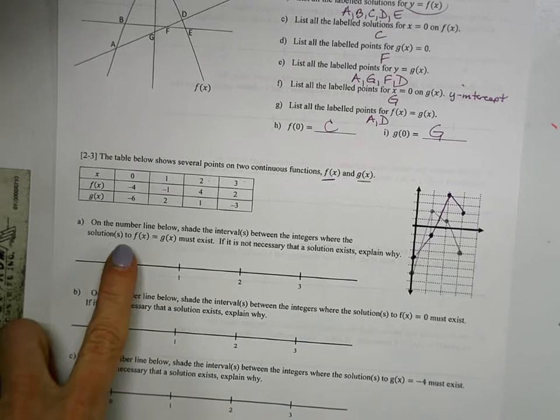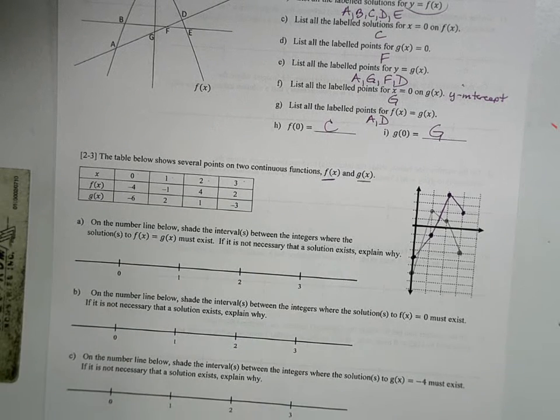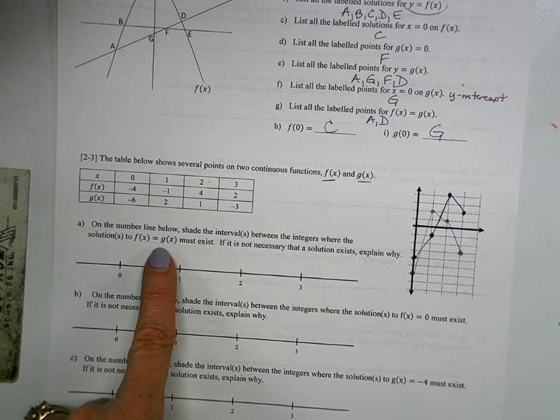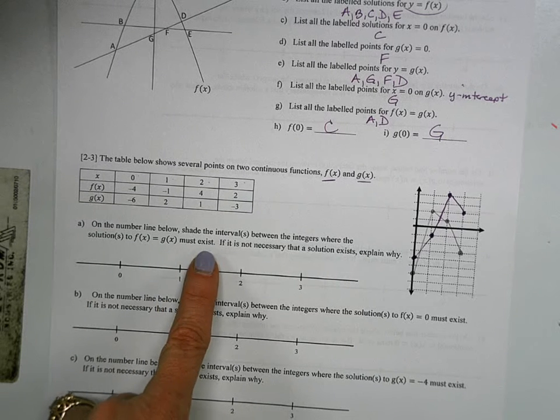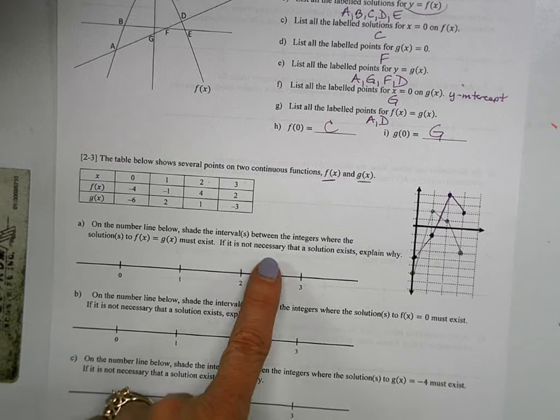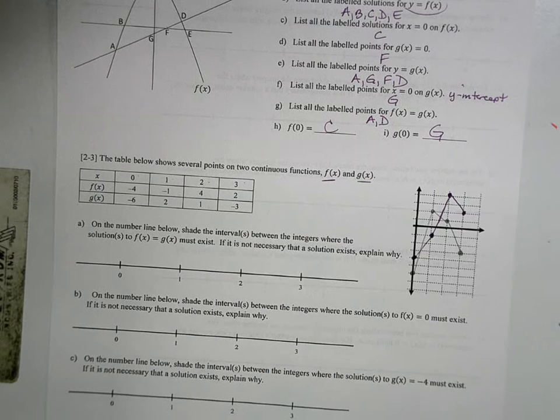On the number line below, shade the intervals between the integers where the solutions to f of x equals g of x must exist. Must exist. You can guarantee that it has to happen. If it is not necessary that a solution exists, explain why.